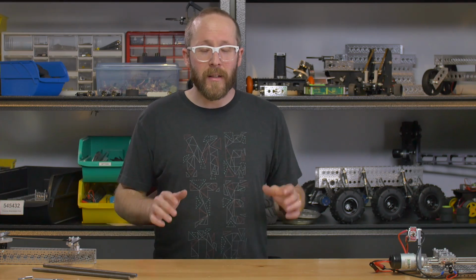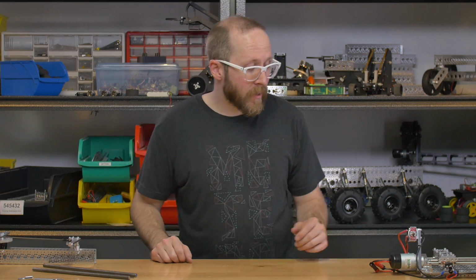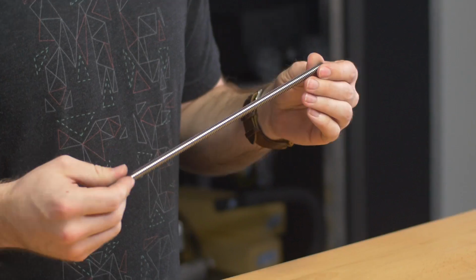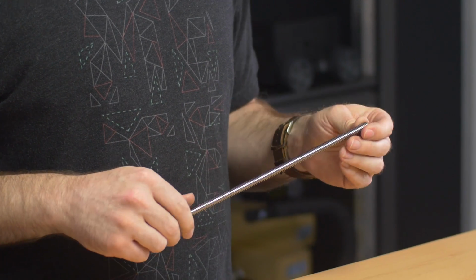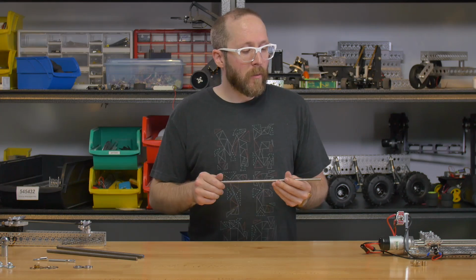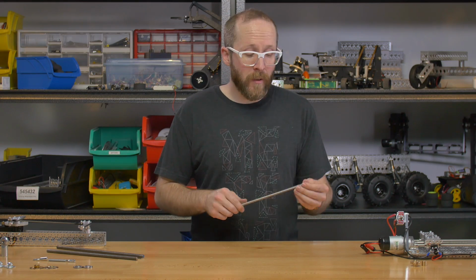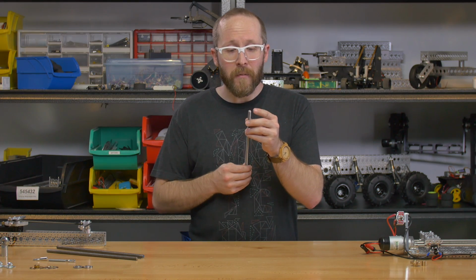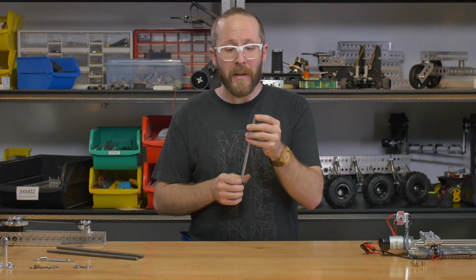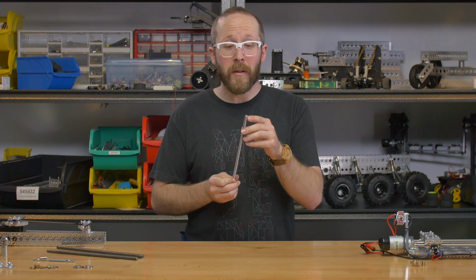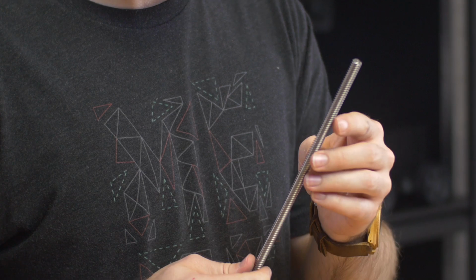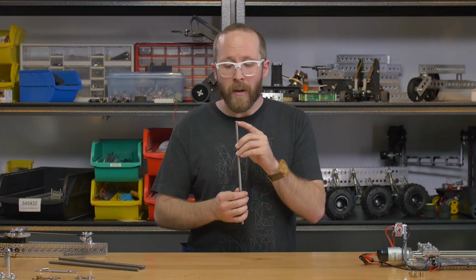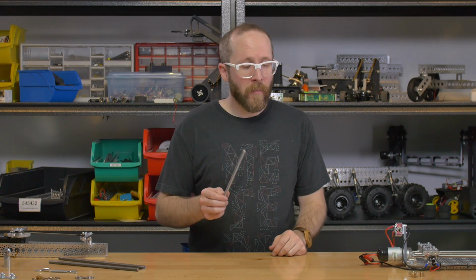Next, let's take a look at lead screws. Lead screws are high quality stainless steel, and they're designed to ultimately create linear motion. You can see that these have a 4 start on them, which basically means there's 4 separate threads going along them, and so when you start, it's going to be easier to find that start.